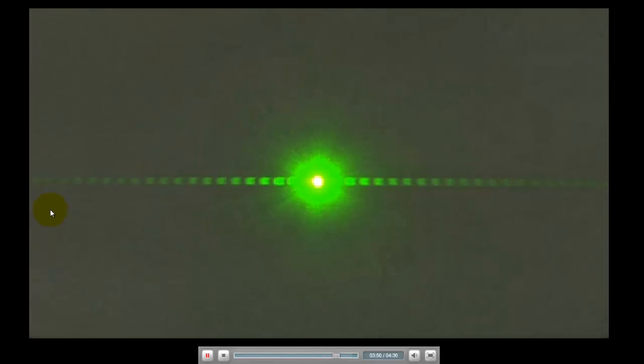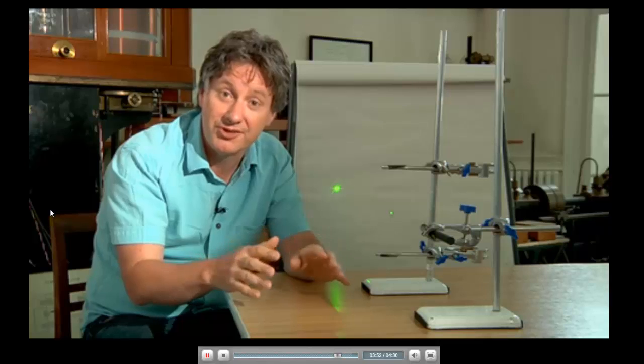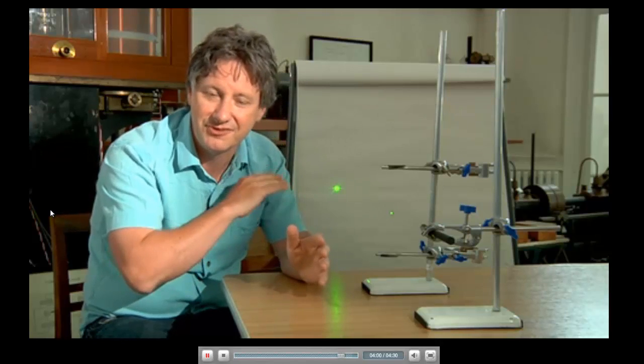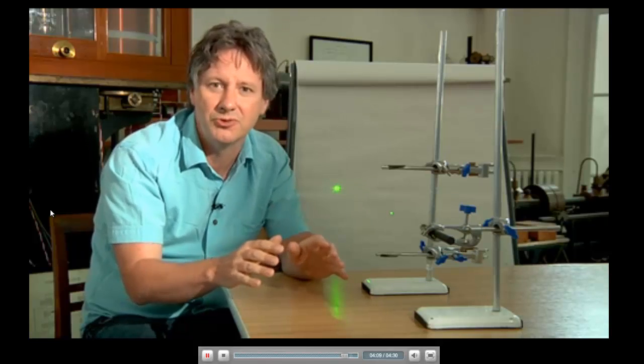Now it's easy to get lost in the maths and the geometry that explain this pattern, but that's not the point. The key point here is that it's impossible to understand this phenomenon without appreciating that light has a wave nature. And that is what makes this demonstration so important.